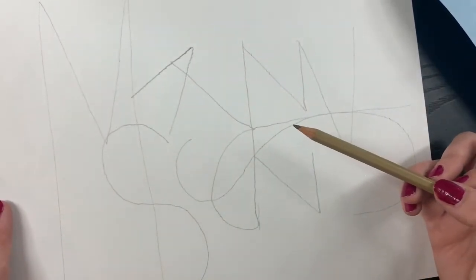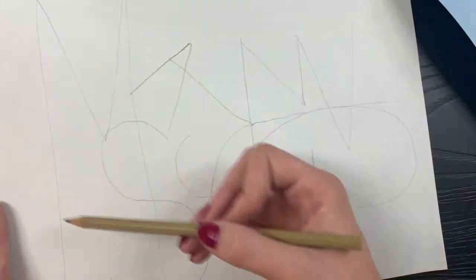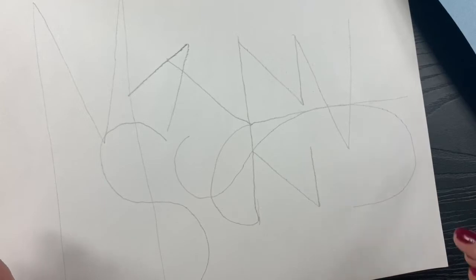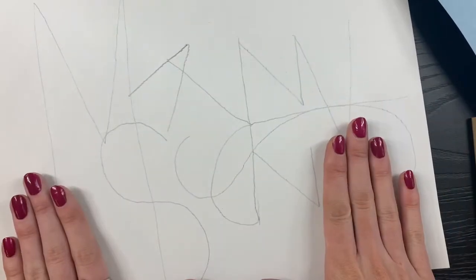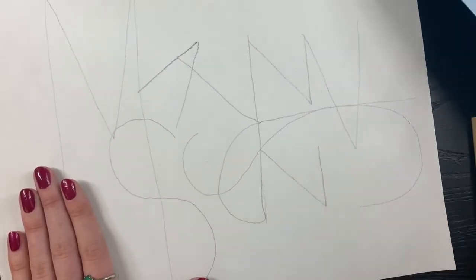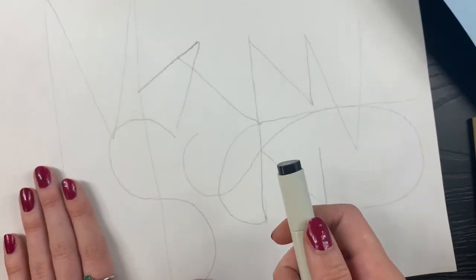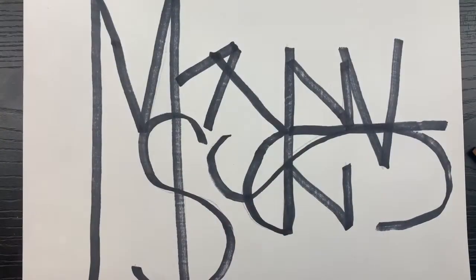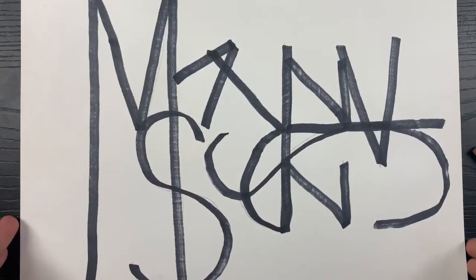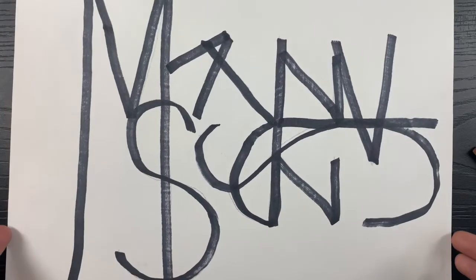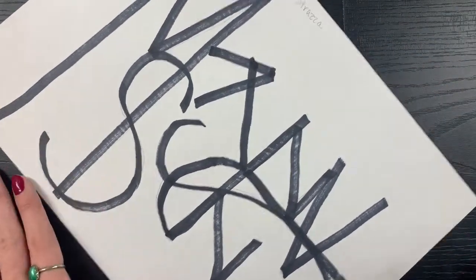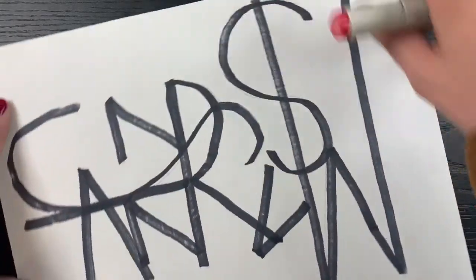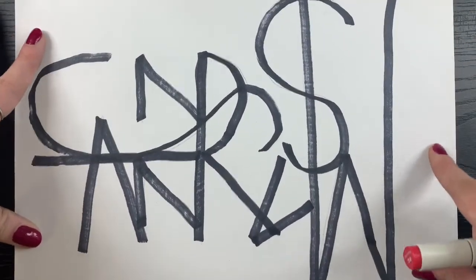Next, what we are going to do is lock our drawing in. Once we like the way all of our letters are arranged, we are going to take our marker and go over our lines nice and neatly. Now you might have something that looks a little bit like this. So cool, right? I'm turning my paper around, seeing which way I want to start coloring.